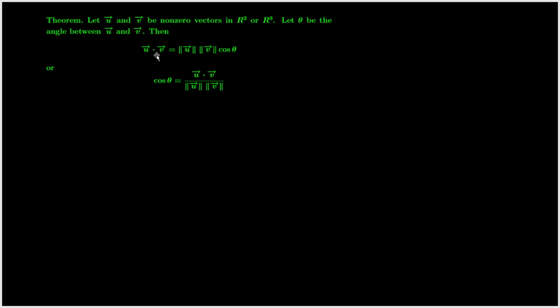Now let's try to understand the meaning. U and v are two vectors in R2. These two numbers are the length of u and v. And theta is the angle between the two vectors. Now let's say if you have two vectors, one vector is u, and the other vector is v.